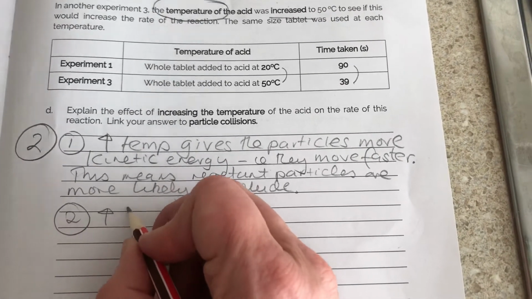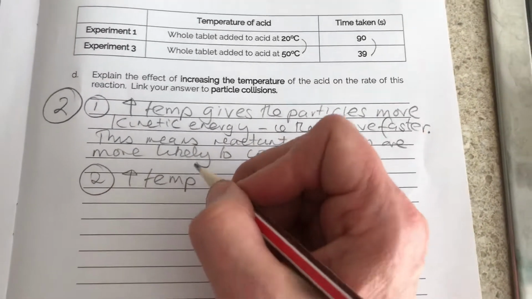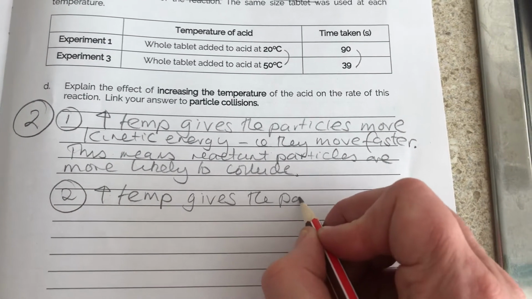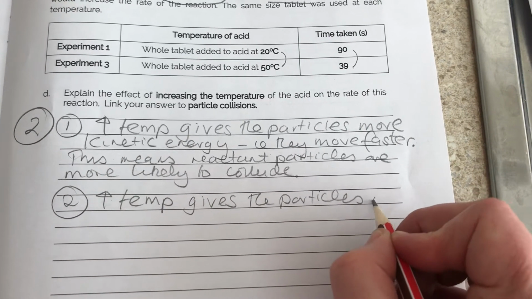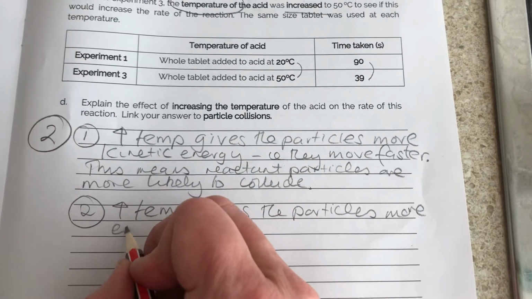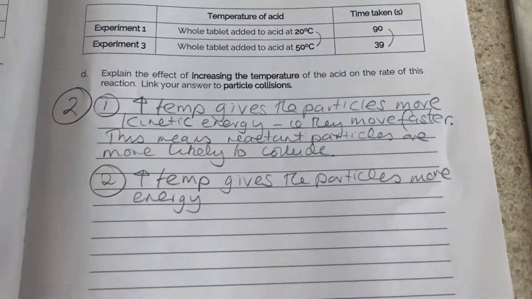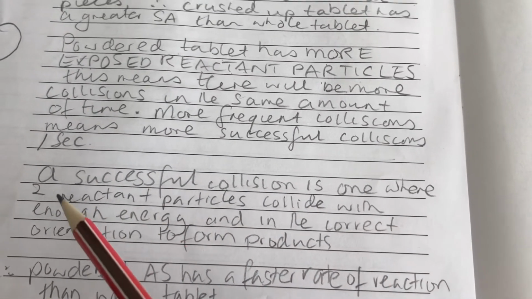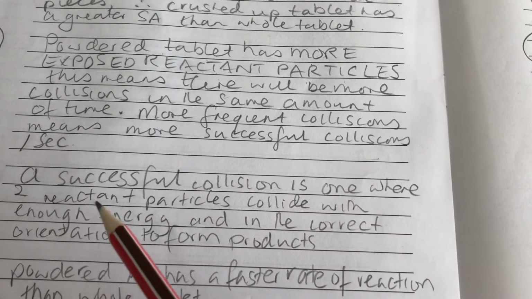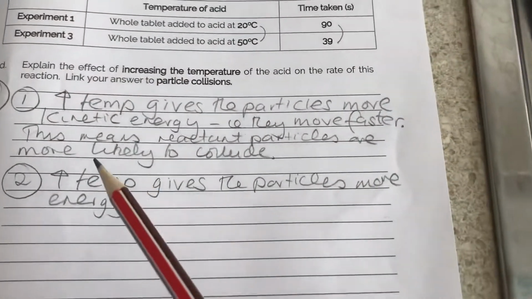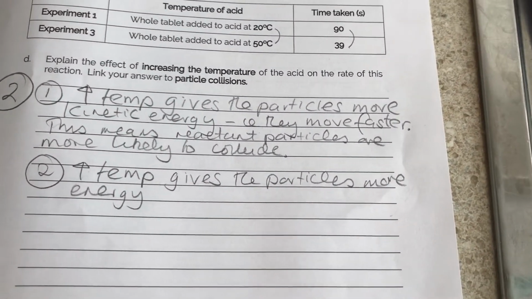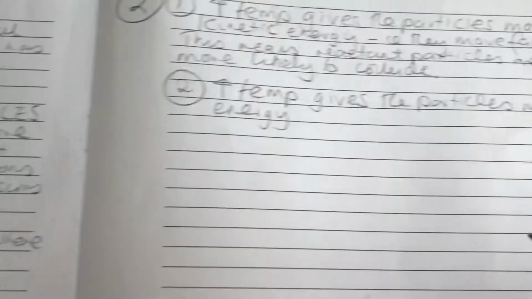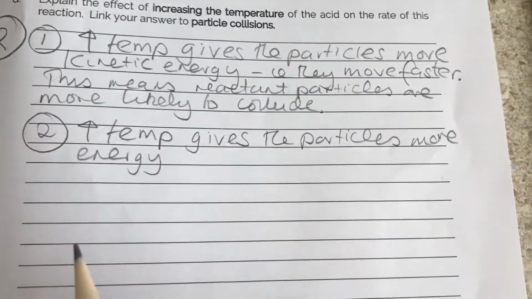An increase in temperature, as well as having that faster moving, it's giving the particles more energy, as we said. And there's another effect of giving the particles more energy. Remember back over here, we said a successful collision is one where two reactant particles collide with enough energy. So if we give the particles more energy, doesn't it make sense that more of them will now have this enough energy? Hope it does, because that's exactly the second thing, the second reason.